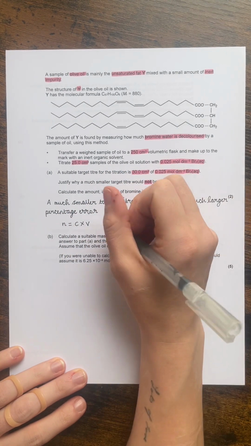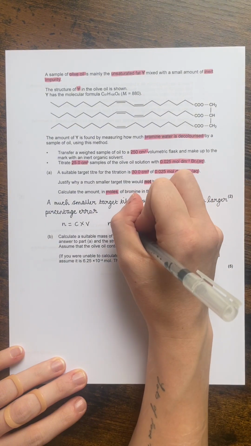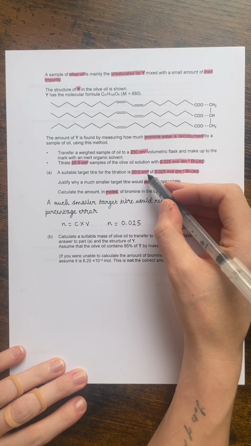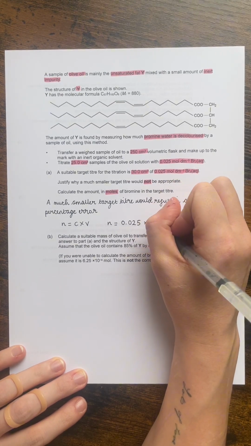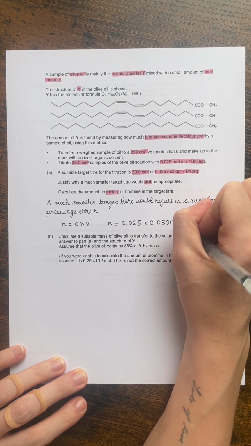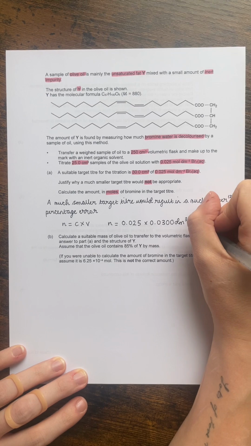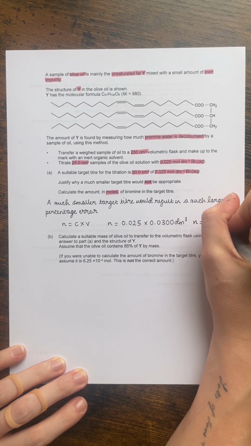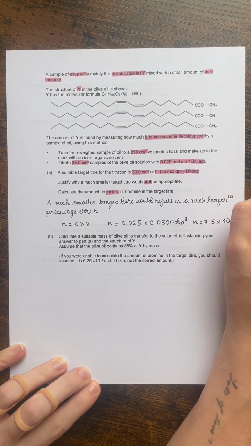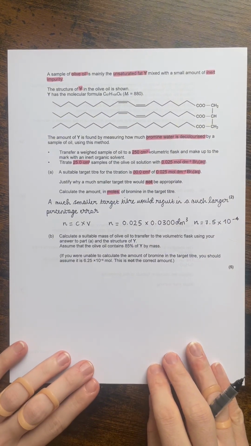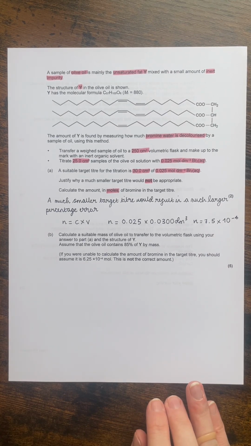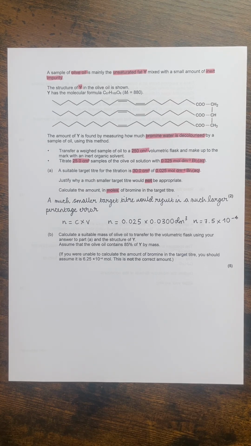The concentration is 0.025, and the volume, which we need to convert into decimeters cubed, will be 0.03 decimeters cubed, and that gives me a value for the moles of 7.5 times 10 to the minus 4. So a nice straightforward start to our calculation there. We've now got the moles of bromine within our target titer.